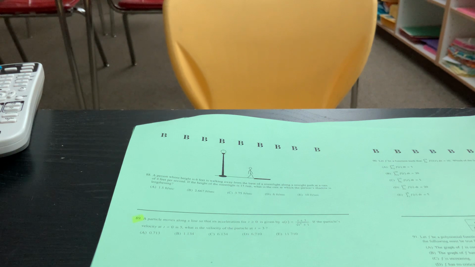This is super similar to, I think it was 81 that we did, because we're trying to integrate from acceleration to velocity, and it's not looking for how much the velocity's changed over a period of time. It wants to know that ending velocity.